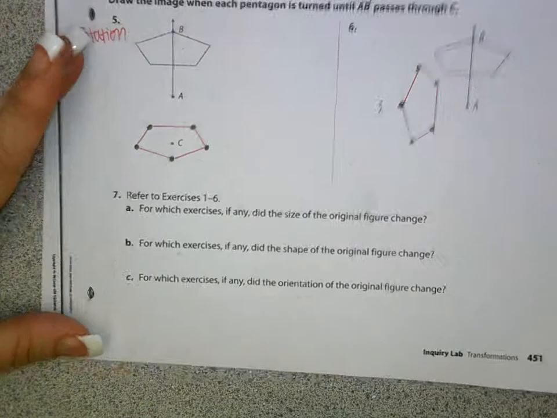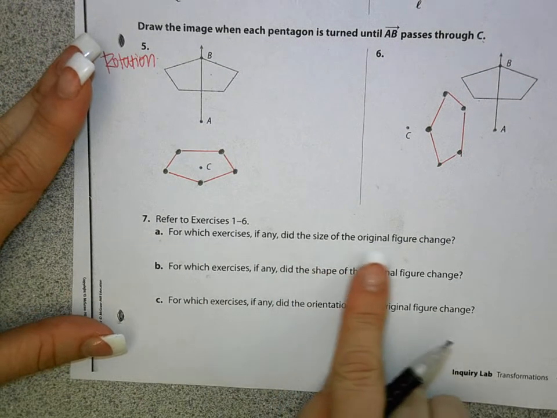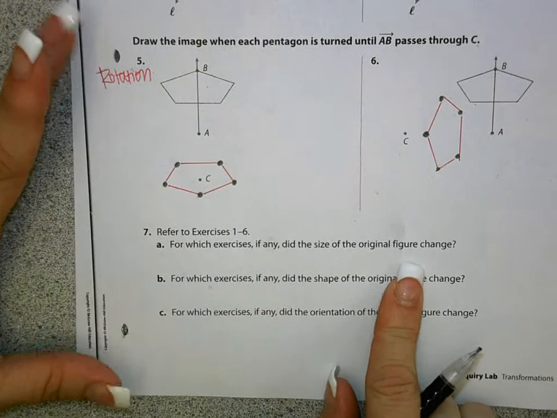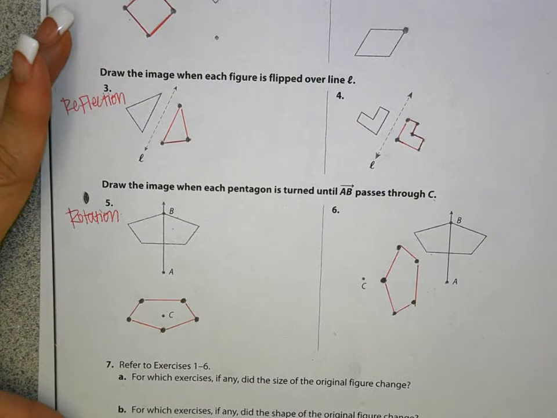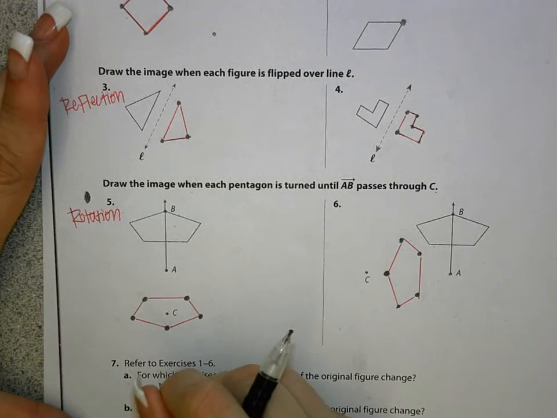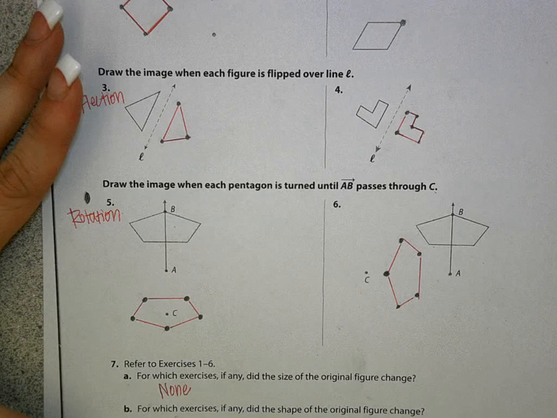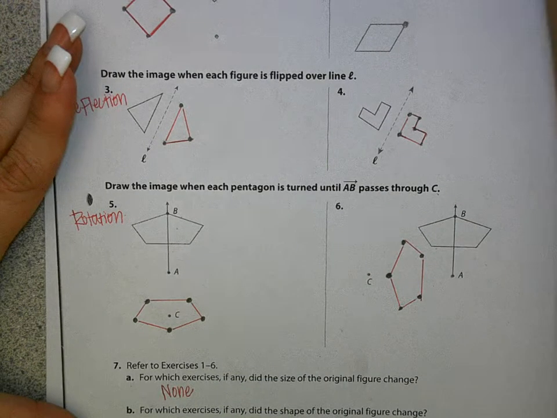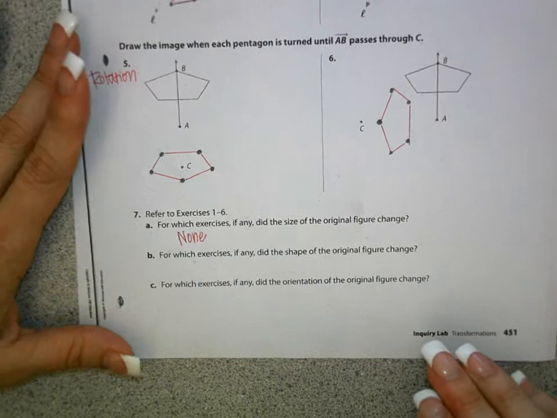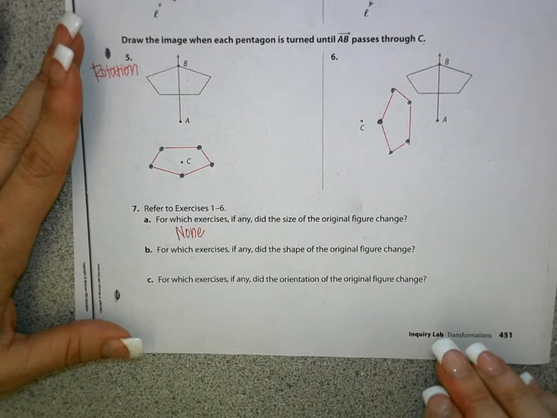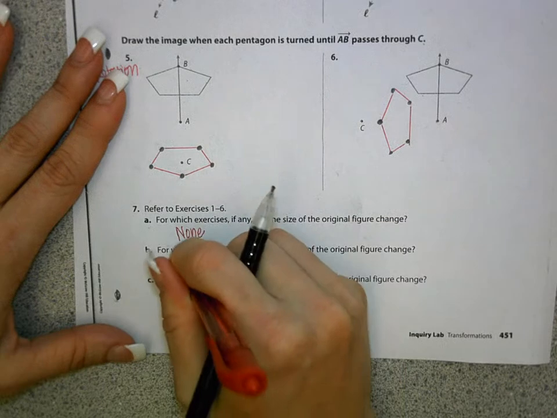Now, if we look at these questions, it says, for which exercises, if any, did the size of the original figure change? Did the size change for any of these? No, so none of them. Just write none. You can write a whole sentence if you feel like it, but none is fine for me. Let me make this smaller so you can actually see it. The B question says, for which exercises, if any, did the actual shape of the original one change? None of them changed shape.